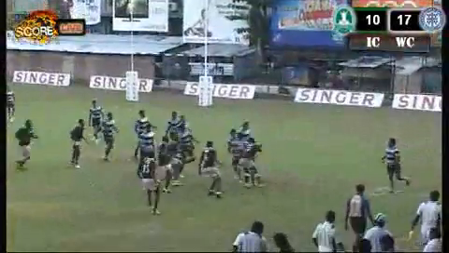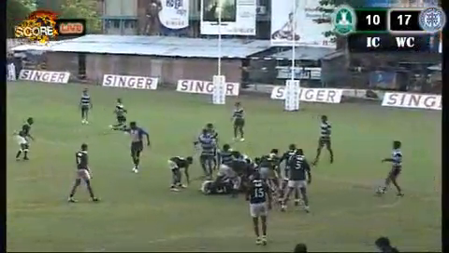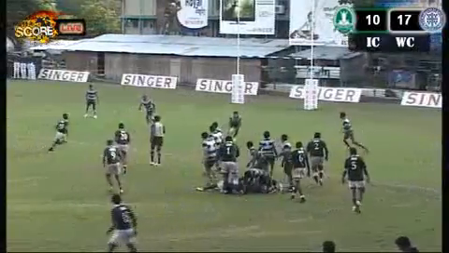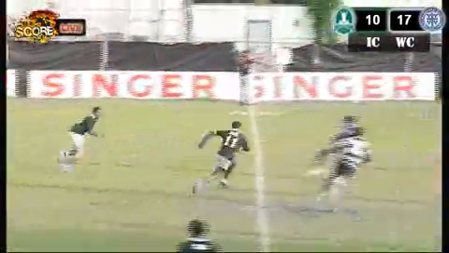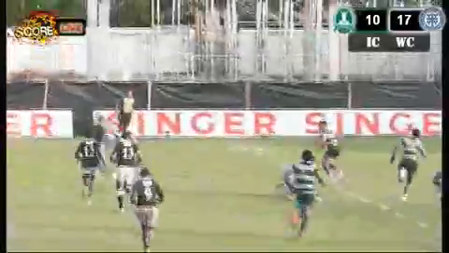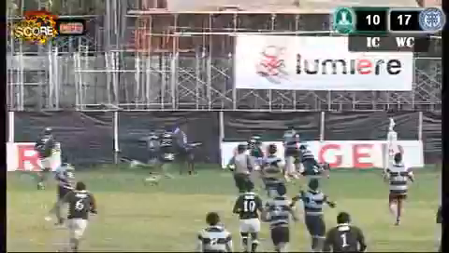Restart collected nicely by the second row forward. Punches it off to Sigurds. De Silva puts his left boot to it. This is Himasha playing in the fullback position. This is Taranatha going on the outside where he should have cut in.